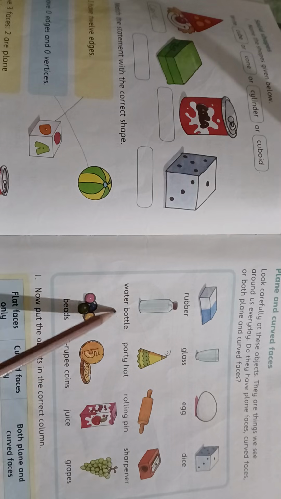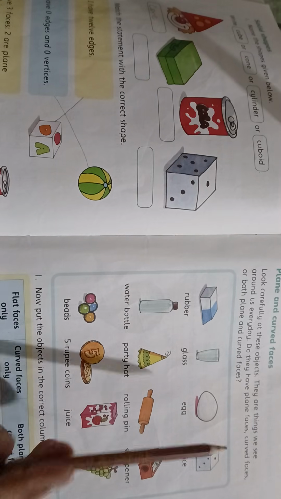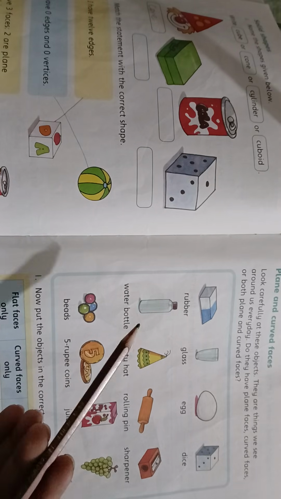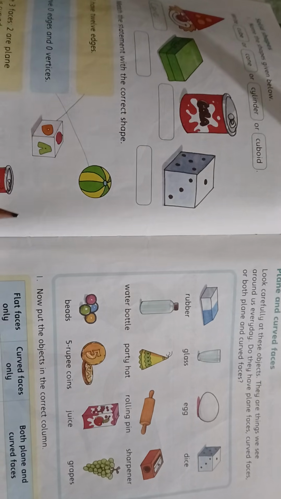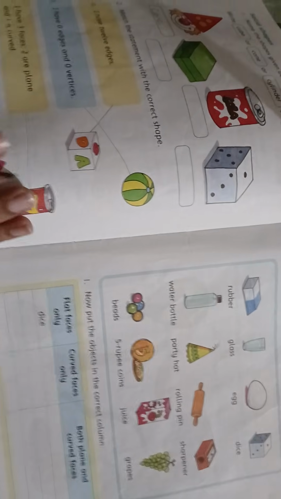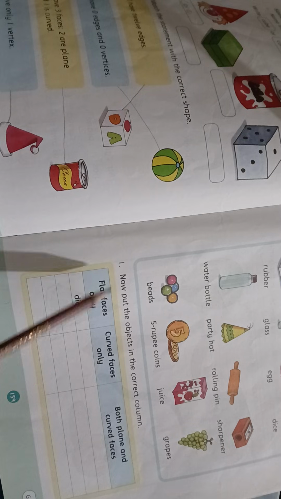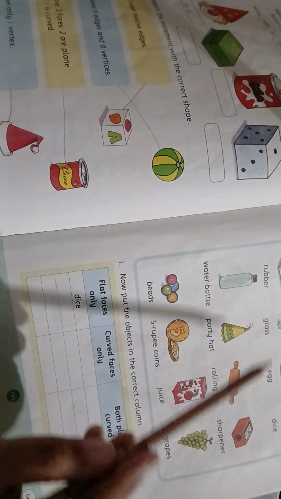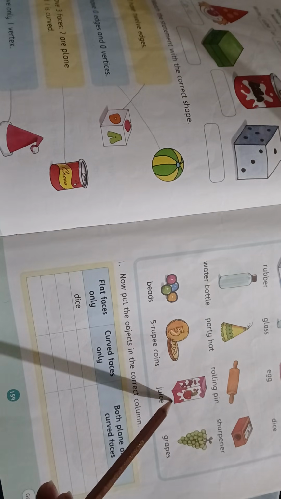These are the things they have given us, and from that we have to find which of the things have plain faces, which have curved faces, or which have both plain and curved faces. Now we're going to write them separately in this chart. Can you see the chart here? Now put the objects in the correct column. How many objects do we have? We have almost 12 shapes and 12 things here.